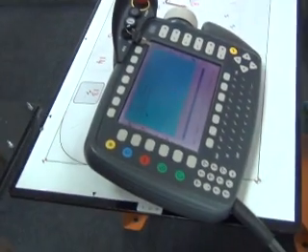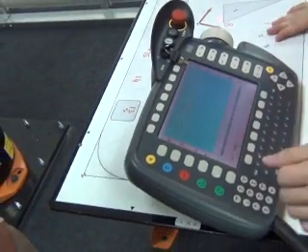And I want you to start writing a program to follow these curves. Okay.